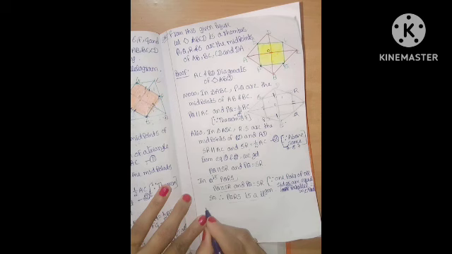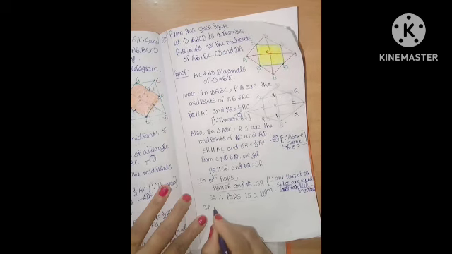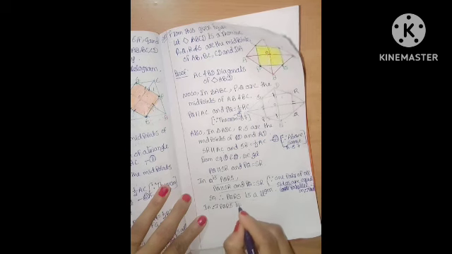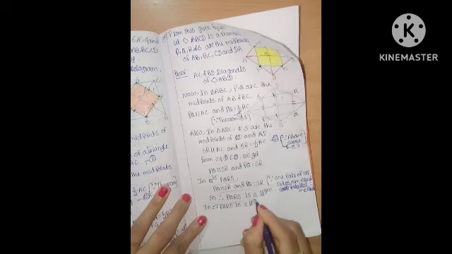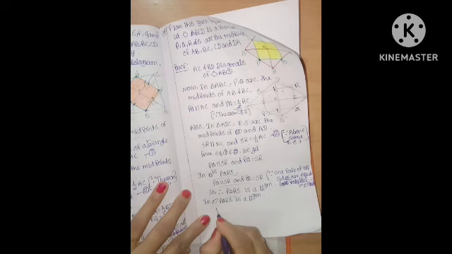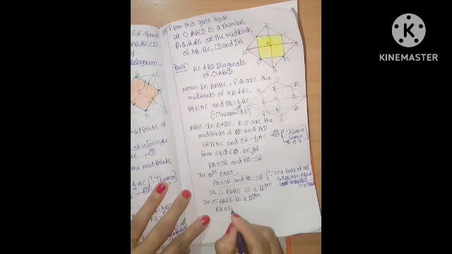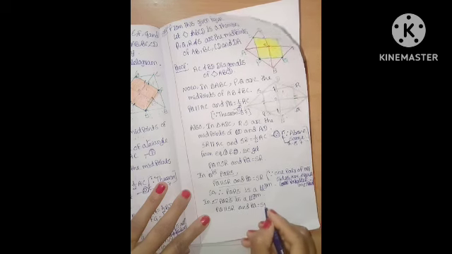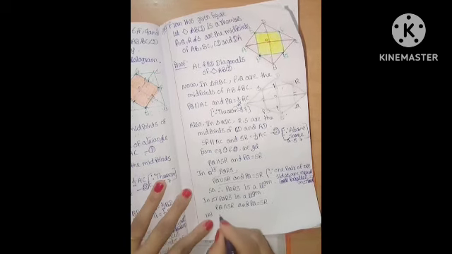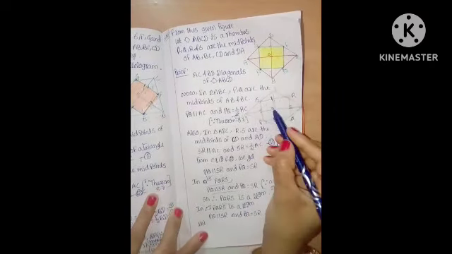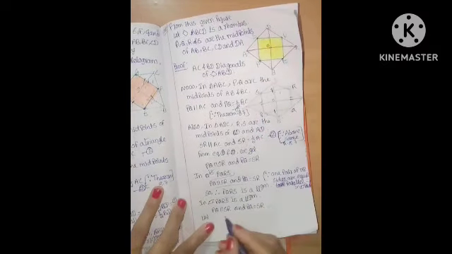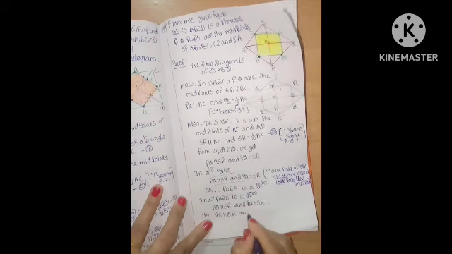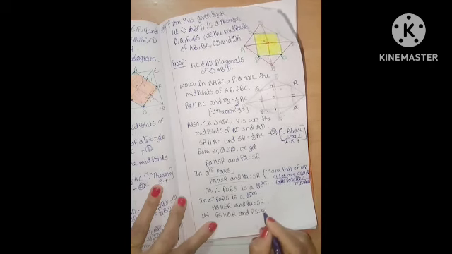Similarly, you write it: in parallelogram PQRS, PQ is parallel to SR and PQ is equal to SR. Similarly, PS is parallel to QR, and PS is equal to QR.